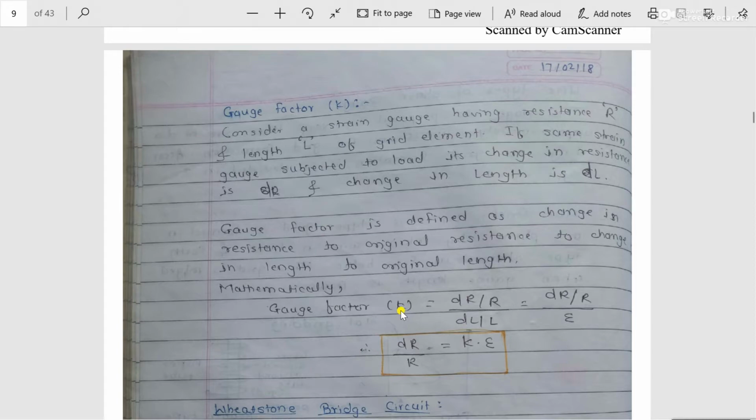by the capital K is equal to change in resistance upon original resistance, meaning delta R upon R, divided by change in length upon original length, meaning delta L upon L. Here delta R upon R stays as it is, and this delta L upon L is the simple definition of strain. So what is the definition of strain? Strain is defined as change in dimensions upon original dimensions. So here which dimension is changed? Length is the dimension of that particular grid element that will change.